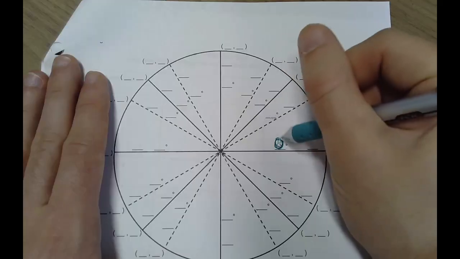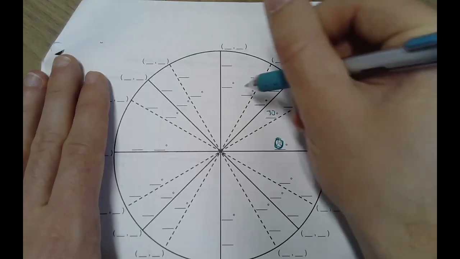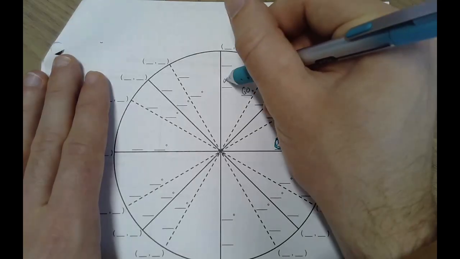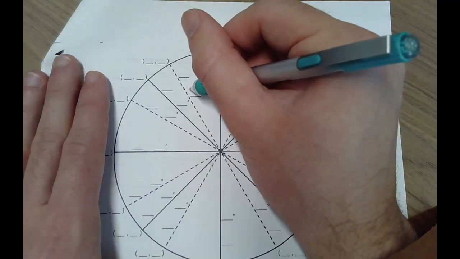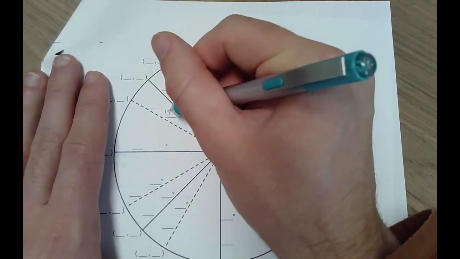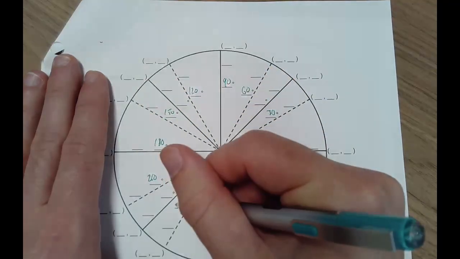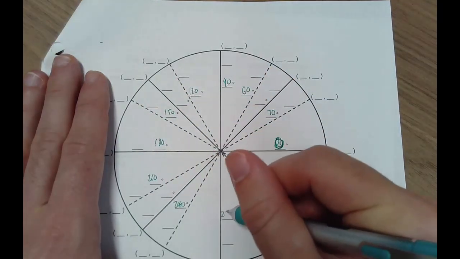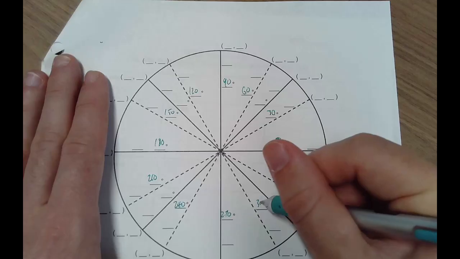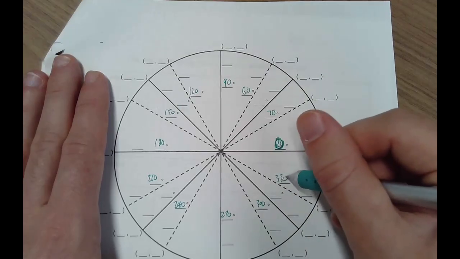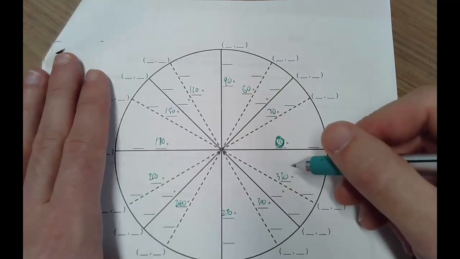So degrees go 0, 30, 60, 90, 120, 150, 180, 210, 240, 270, 300, 330. So what we're doing there is we're just adding 30 each time all the way around.